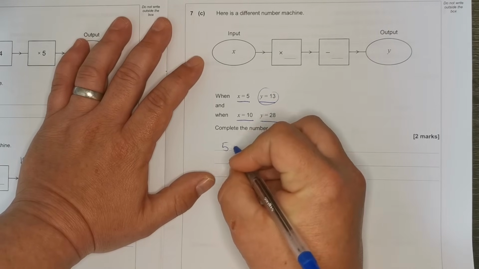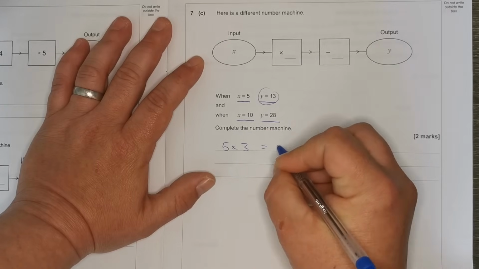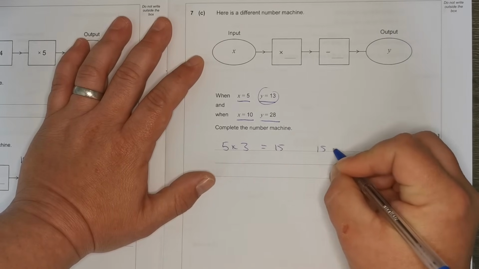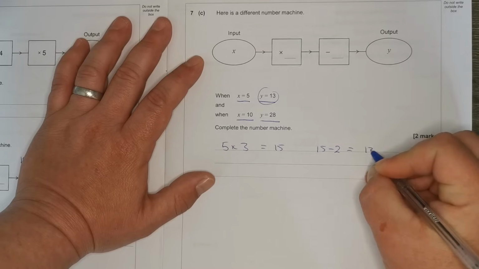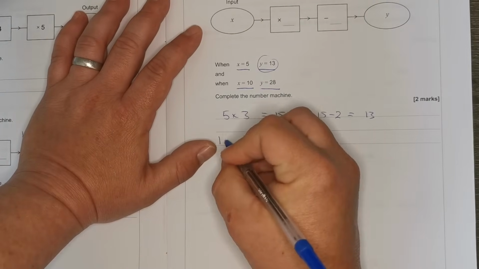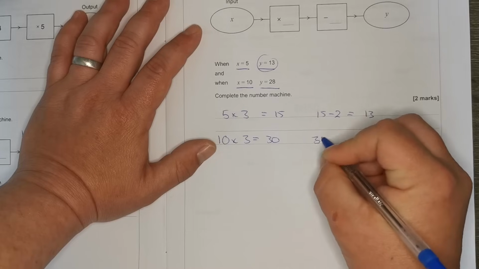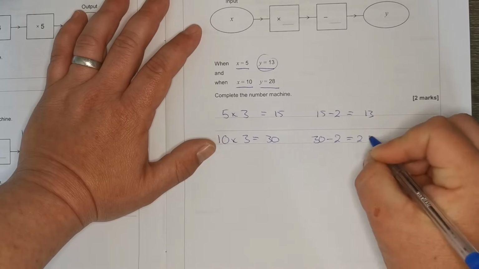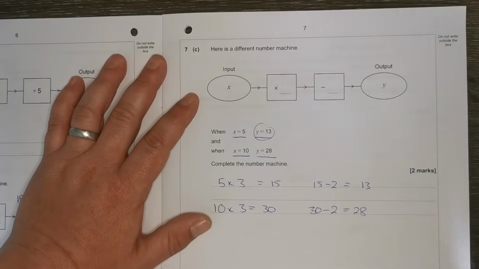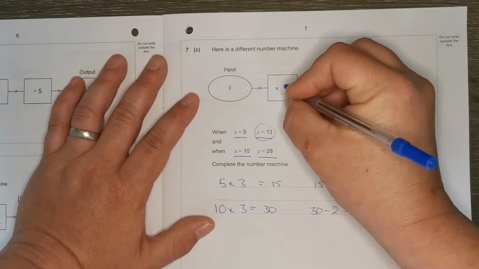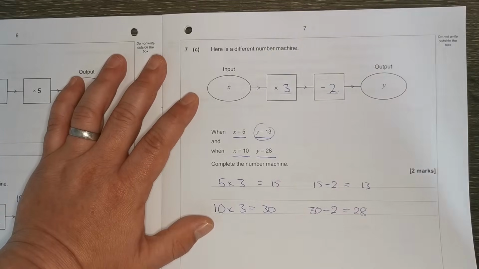So let's say 5 times 3 is 15. 15 take away 2 is 13. Will that work with 10? 10 times 3 is 30. Looks good. 30 take away 2 equals 28. So I'm quite sure that this is times 3 and take away 2.